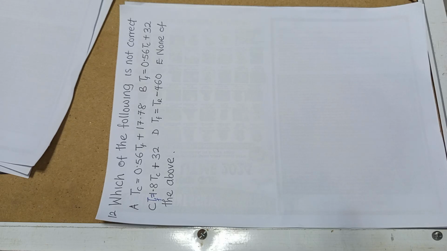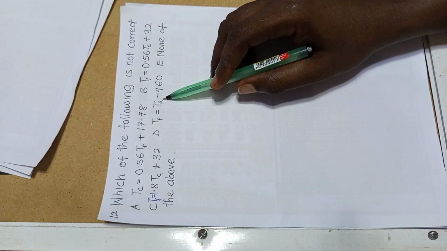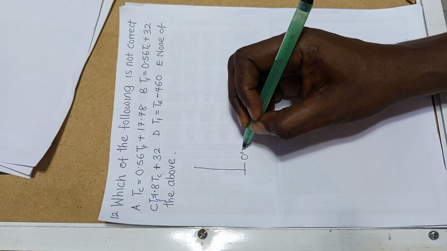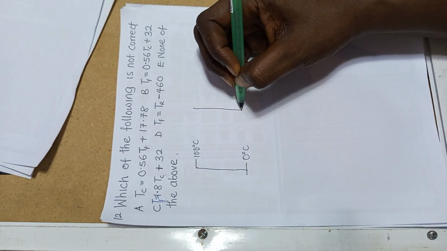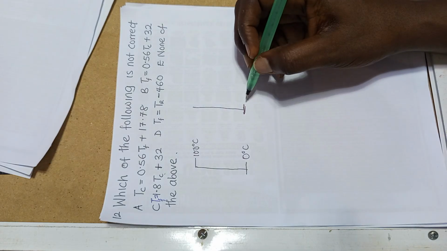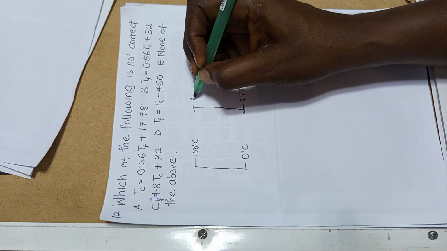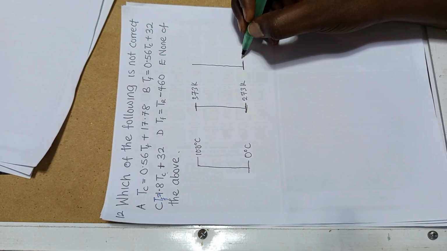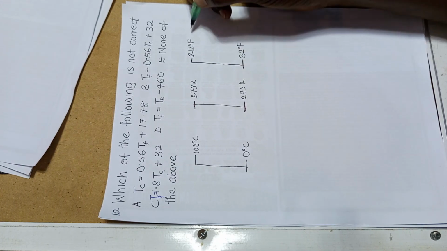So we have corrected it. Then we have Fahrenheit to Celsius. Then we have Fahrenheit to Rankine. So what we want to do now is, let us draw this: 0 degrees Celsius, this 100 degrees Celsius, which is 273 Kelvin and 373 Kelvin. We are not dealing with that one. We are dealing with Fahrenheit: 32 degrees Fahrenheit and 212 degrees Fahrenheit.